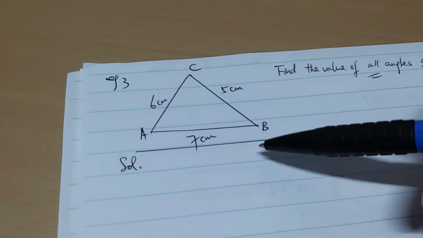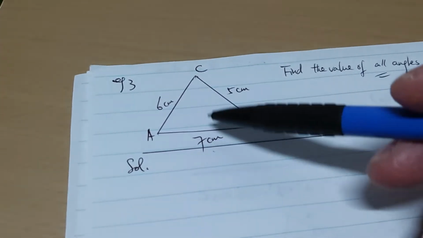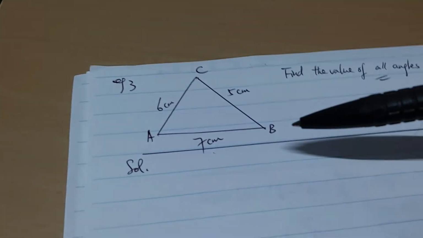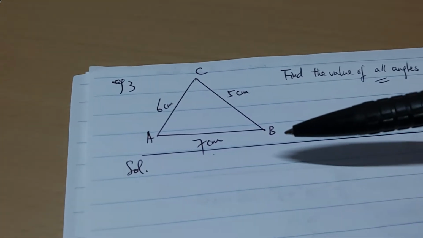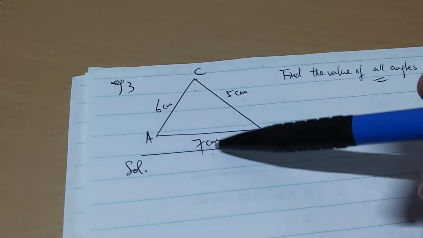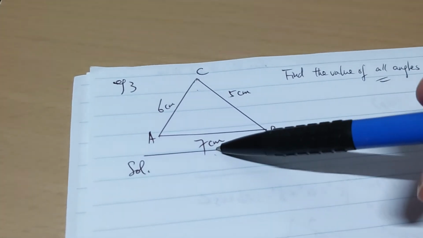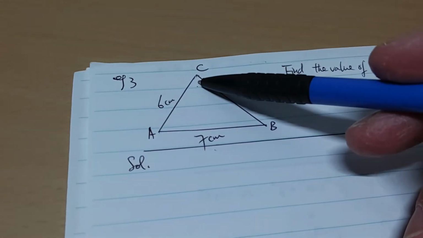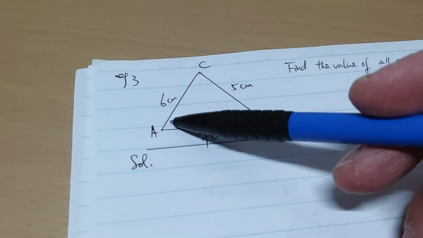So, we know that the longer the side, the bigger the angle. So, which angle should we find first? It doesn't matter. You can find the largest angle corresponding to 7, the longest length, or you can find the smallest angle.